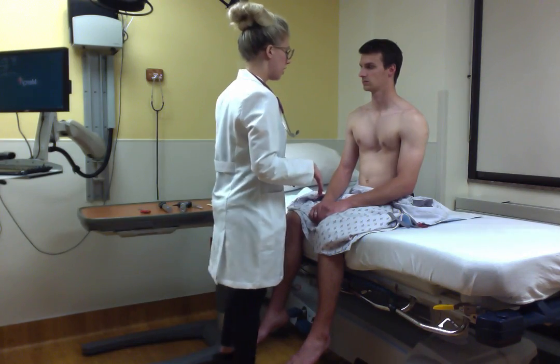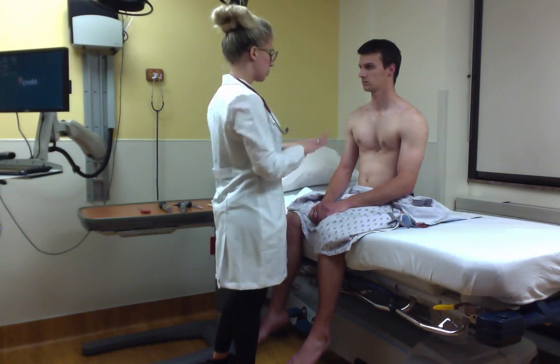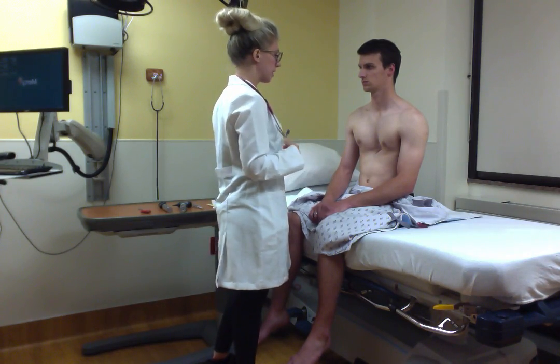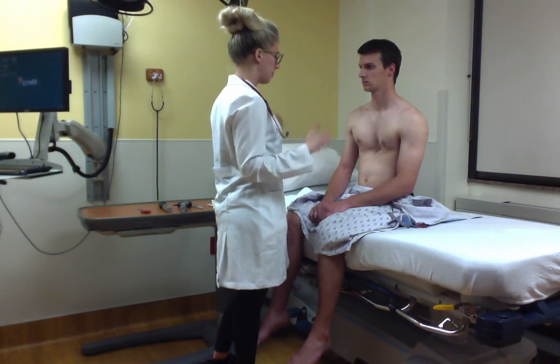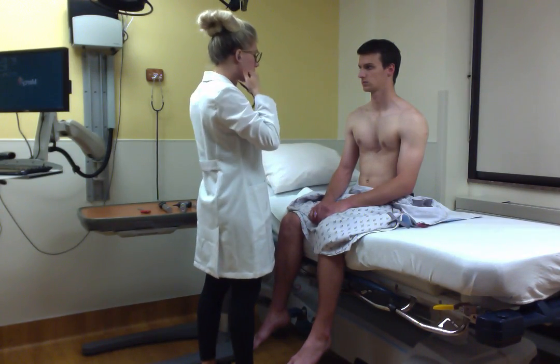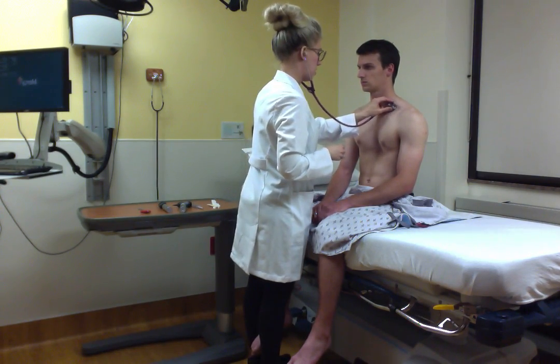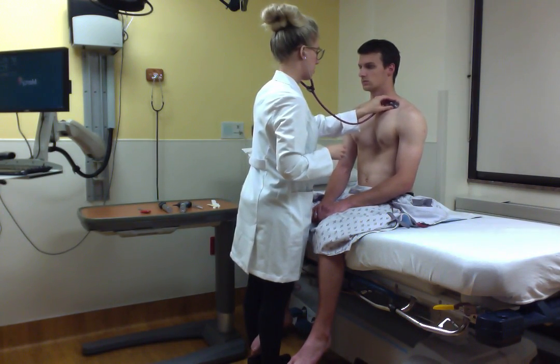Good. So I'm looking at his respiratory effort. I would note any abdominal muscle use, looking at the expansion of his lungs, making sure it's symmetrical. I'm going to go ahead and auscultate your lungs. Big deep breath.